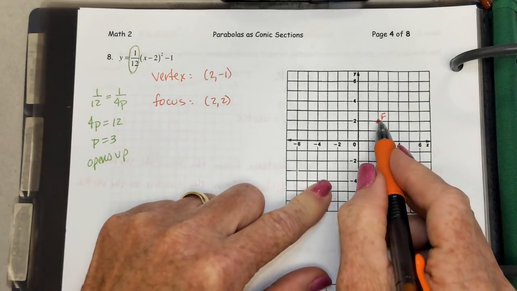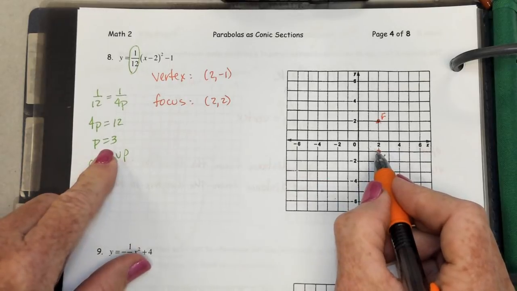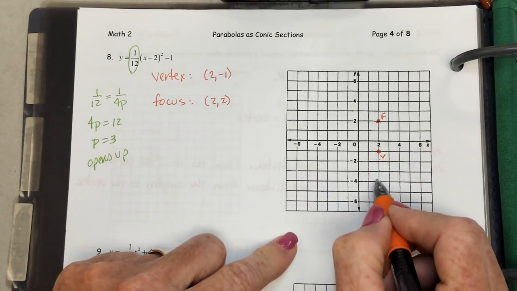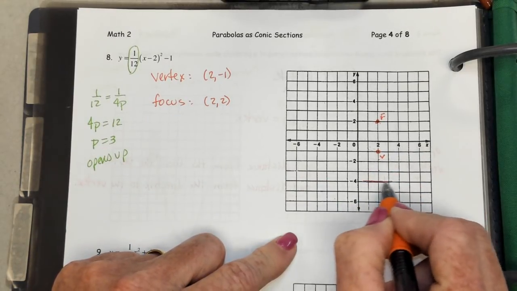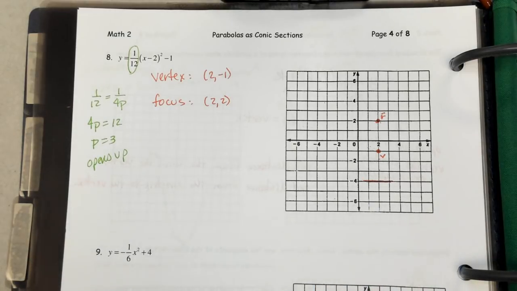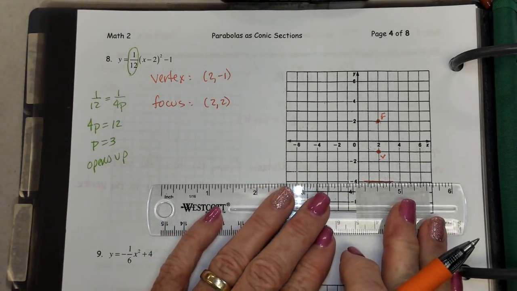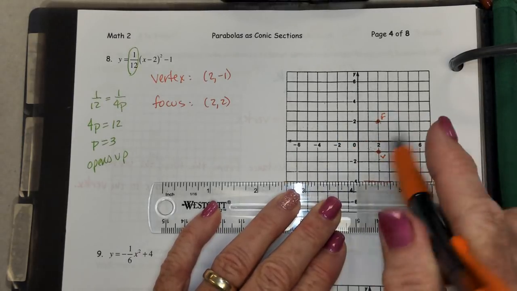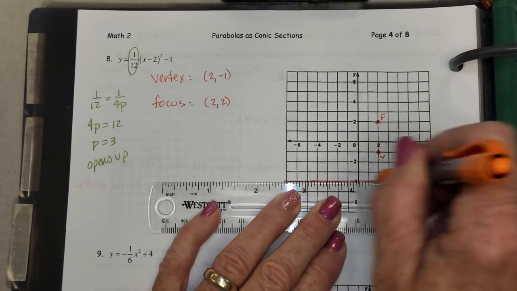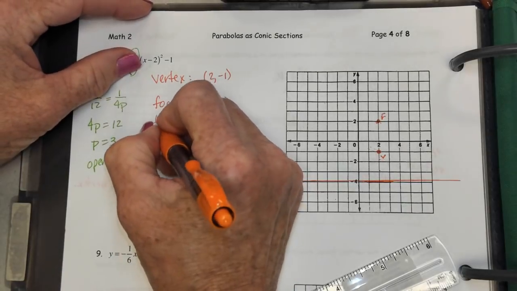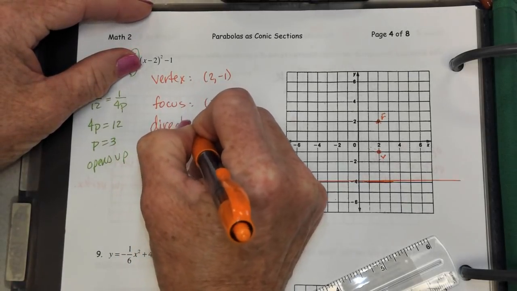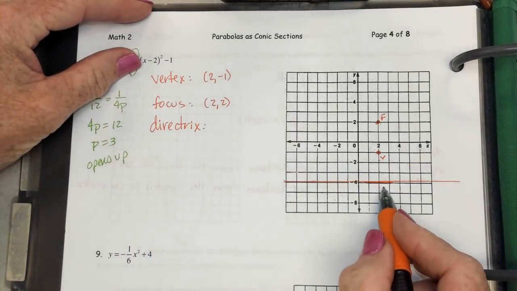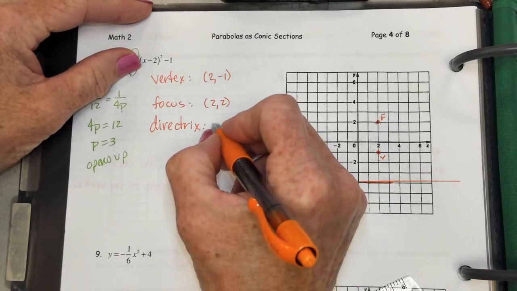The directrix is p units down, so 1, 2, 3, and it's a horizontal line. And that is at y equals -4.